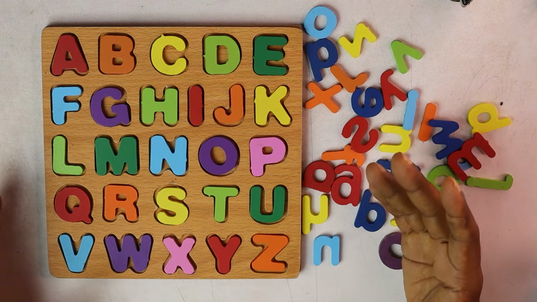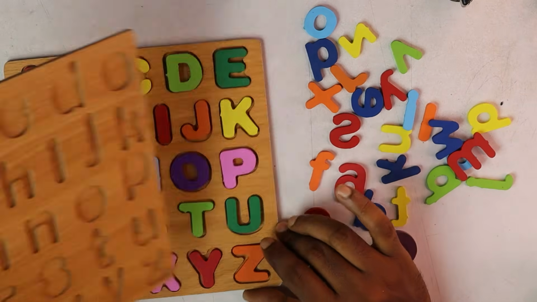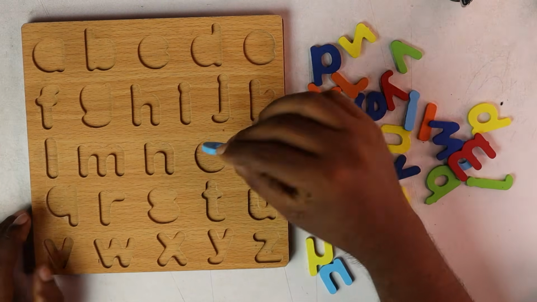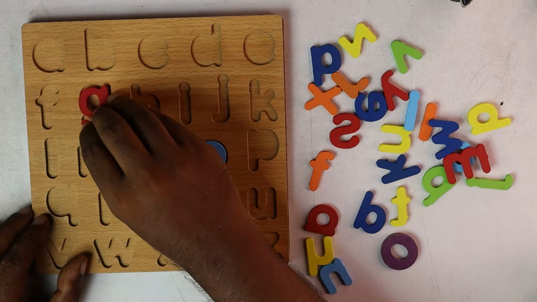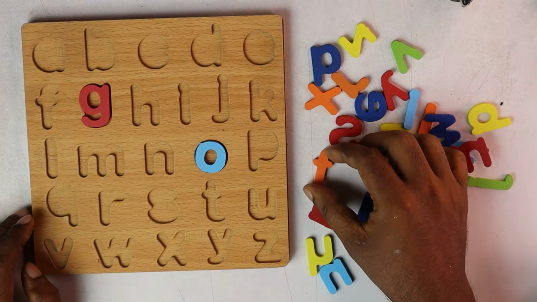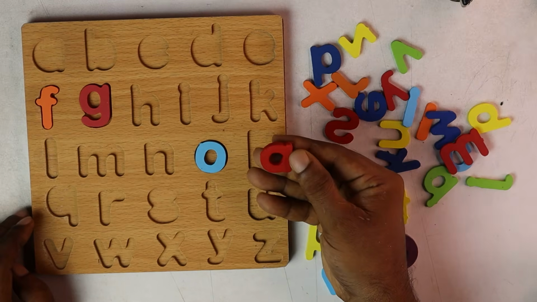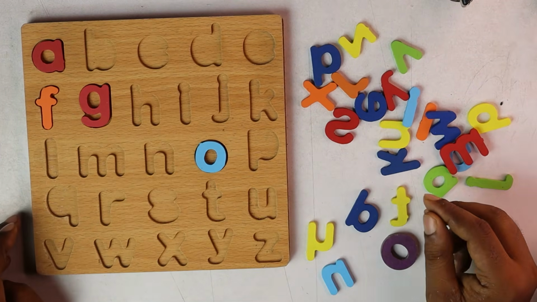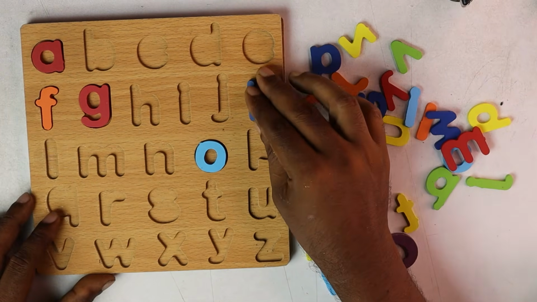It's done. Now we'll match lowercase letter. So let's get started. First one is O. It is G. F. This is A. And then it's called K.